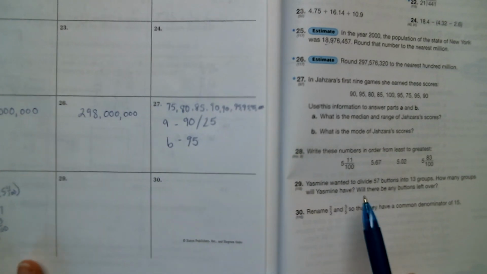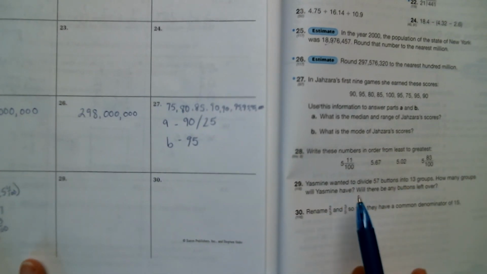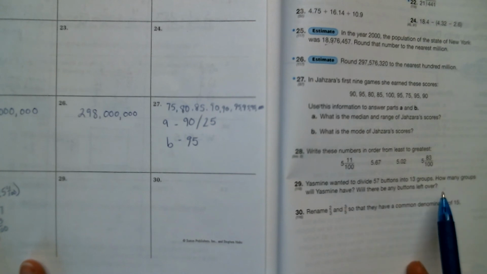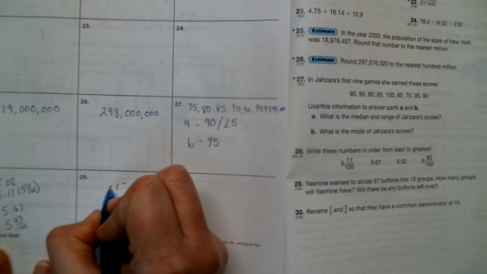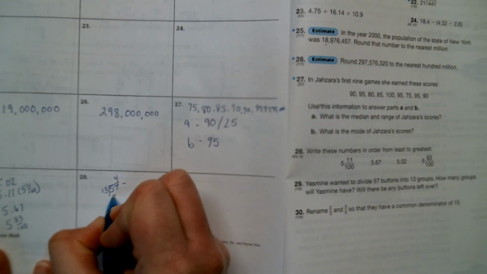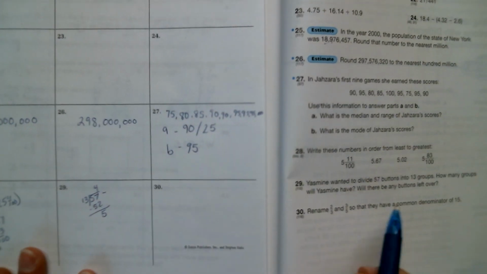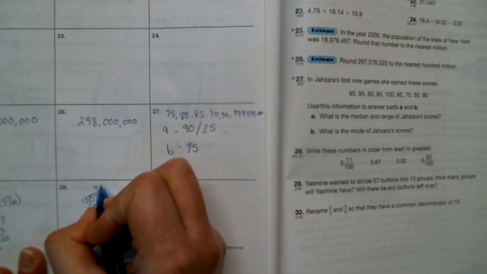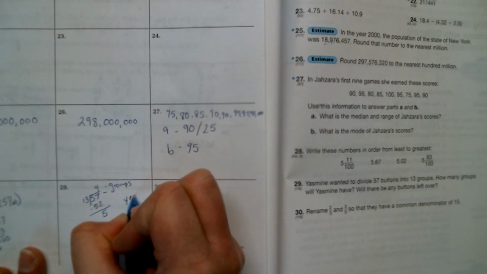Okay, Yasmin wanted to divide 57 buttons into 13 groups. How many groups will Yasmin have? Will there be any buttons left over? So 57 divided by 13. 4 gets you to 52, just like a deck of cards. So, how many groups will Yasmin have? She'll have 4 groups. And yes, there will be buttons left over.